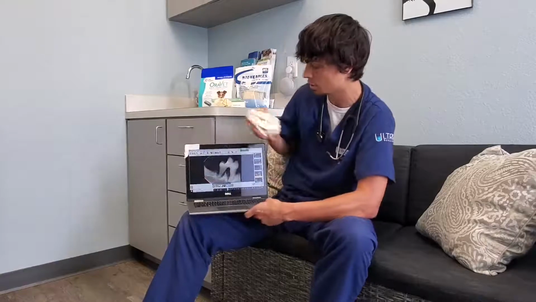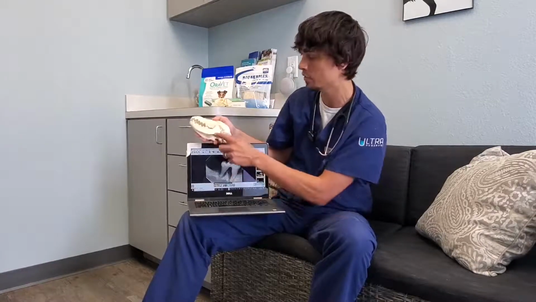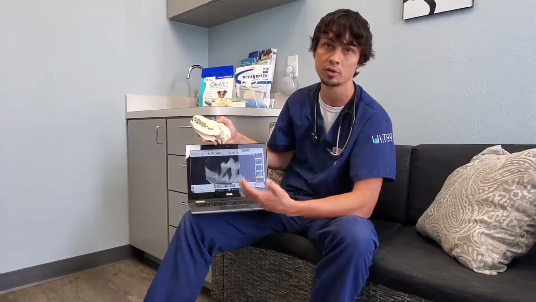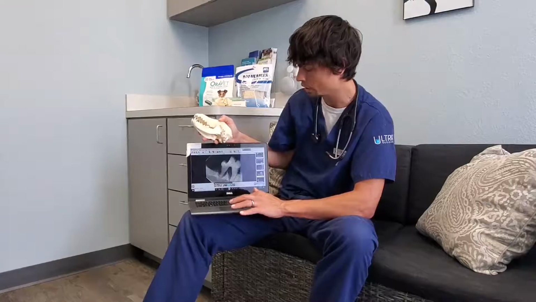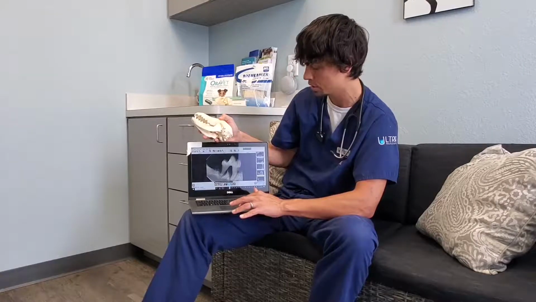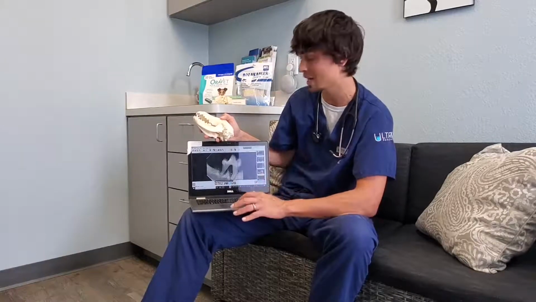And so in this dog here, you can see this is a dental x-ray of this tooth right here. And the periodontal disease is extremely severe in this case, to where the bone surrounding these two roots is almost completely destroyed from the infection and inflammation that's been going on under the gum line for some time.